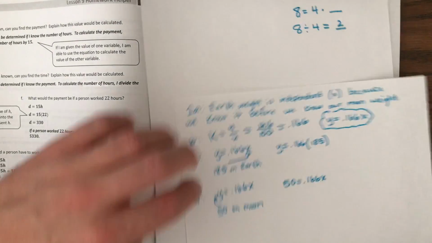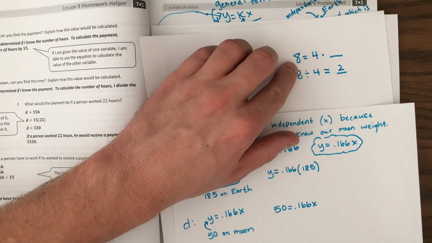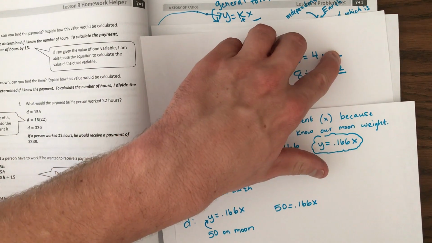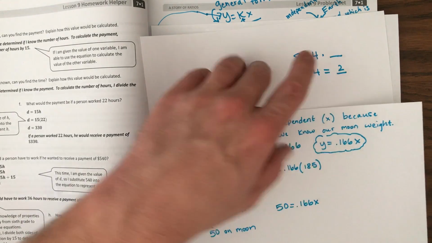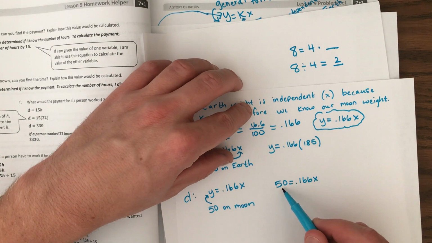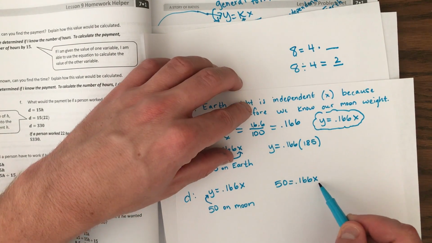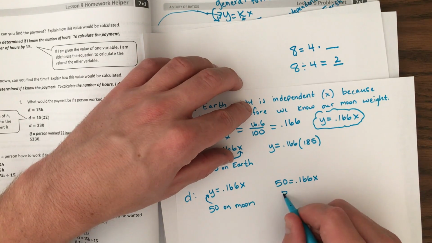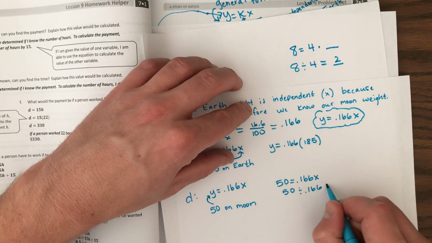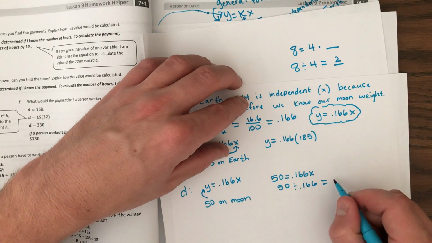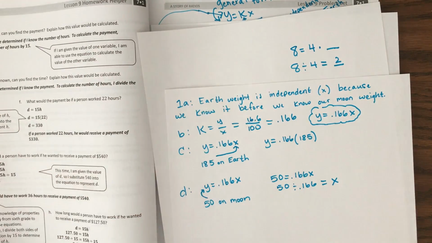And so let's do the same thing here. Just like I had 8 equals 4 times blank, and I reversed it to go, that means 8 divided by 4 must equal blank. If I have 50 equals 0.166 times blank, that means that 50 divided by 0.166 must equal, I'm not going to say blank, I'm going to say x.